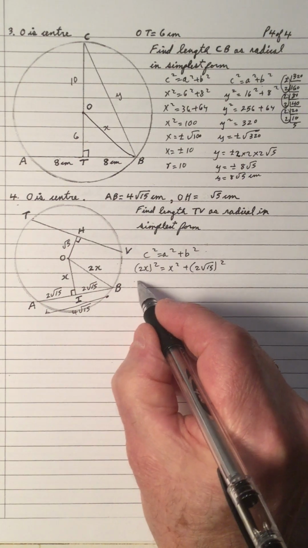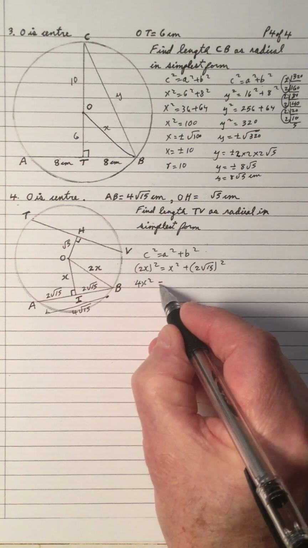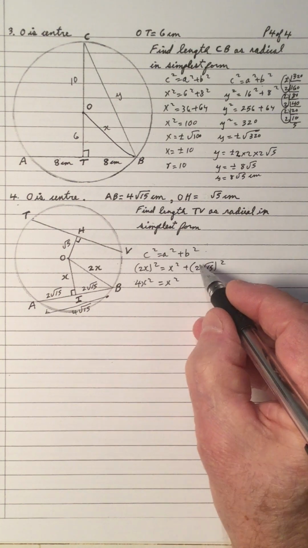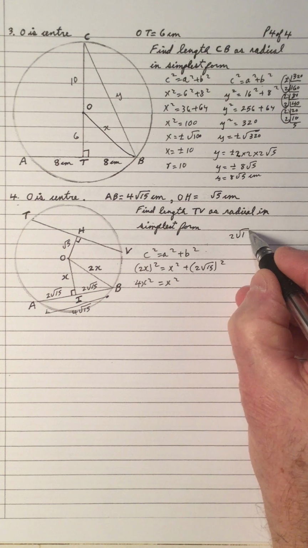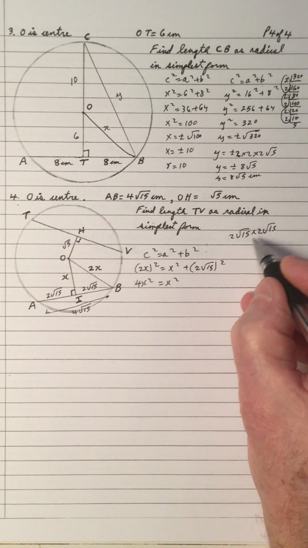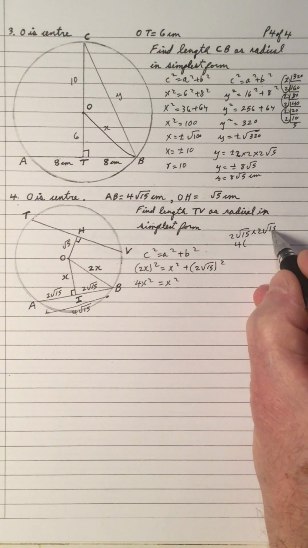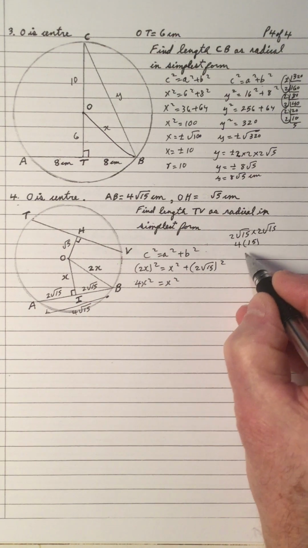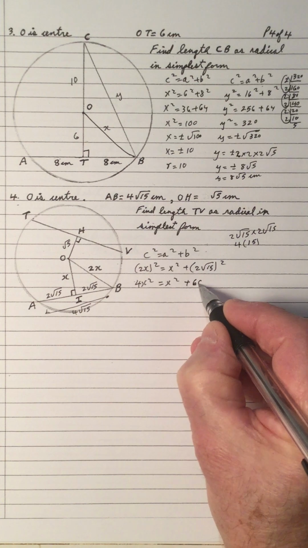2x squared, 2x times 2x is 4x squared, and x squared. So 2 root 15 times 2 root 15, 2 times 2 is 4, root 15 times root 15 is 15, so that gives me 60.